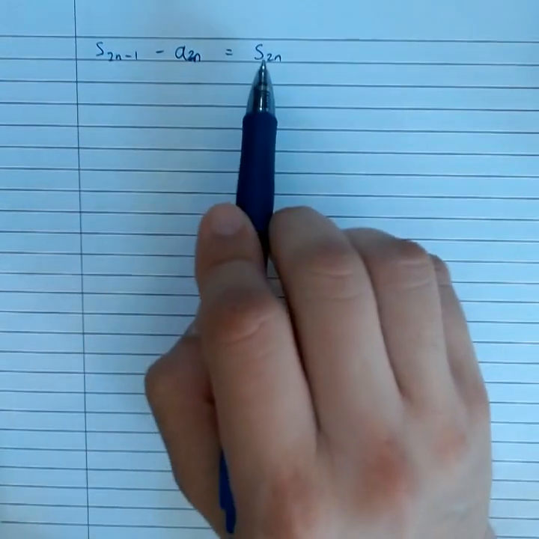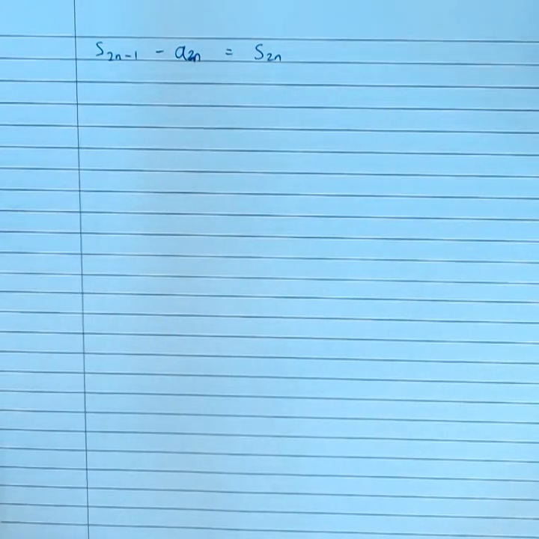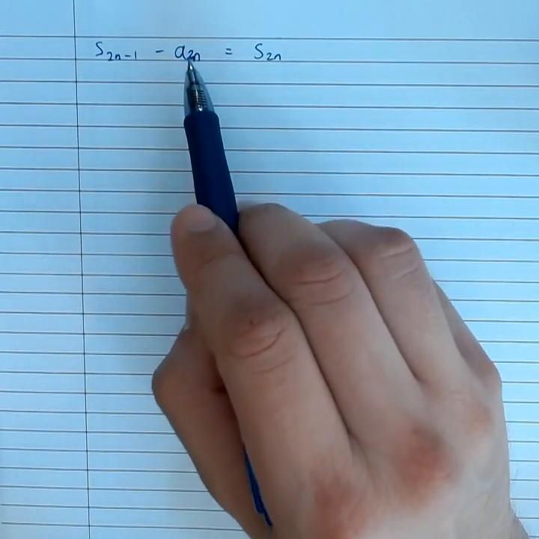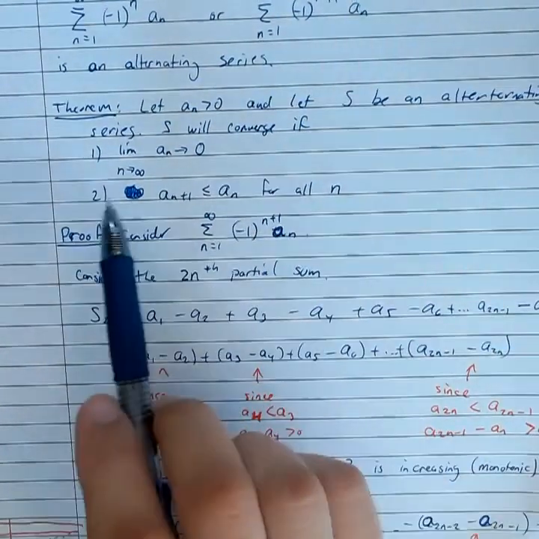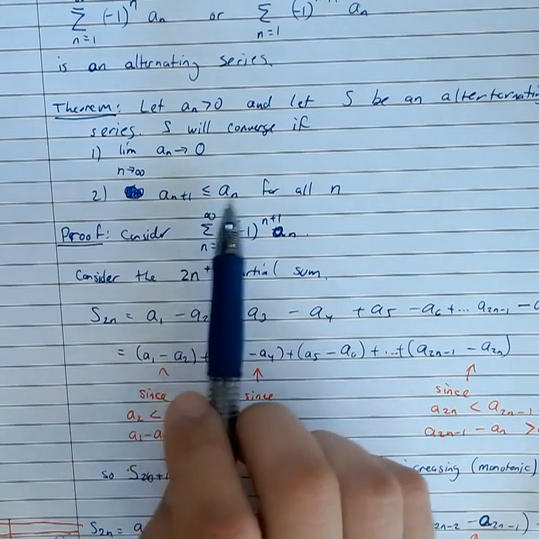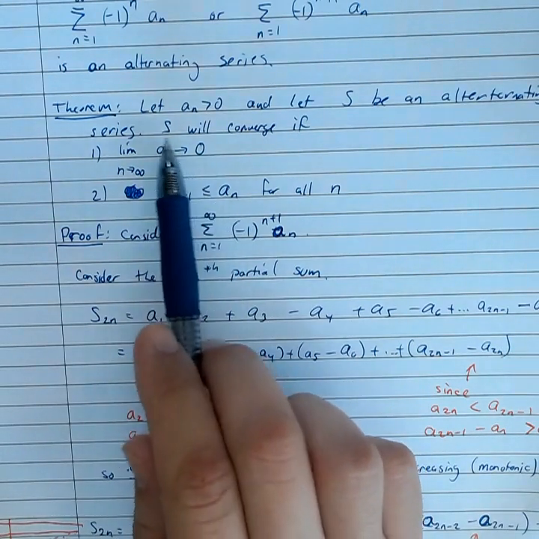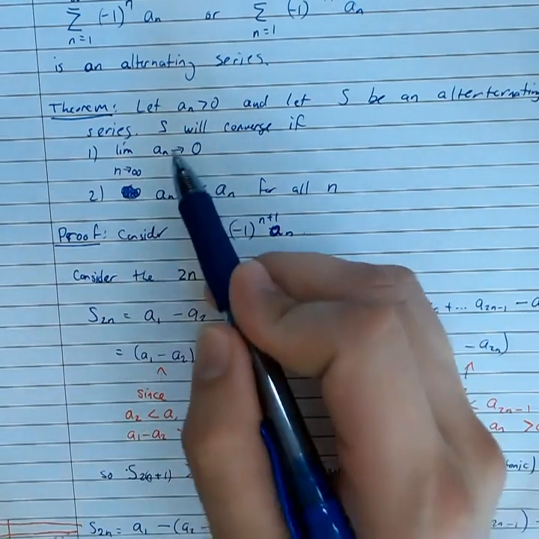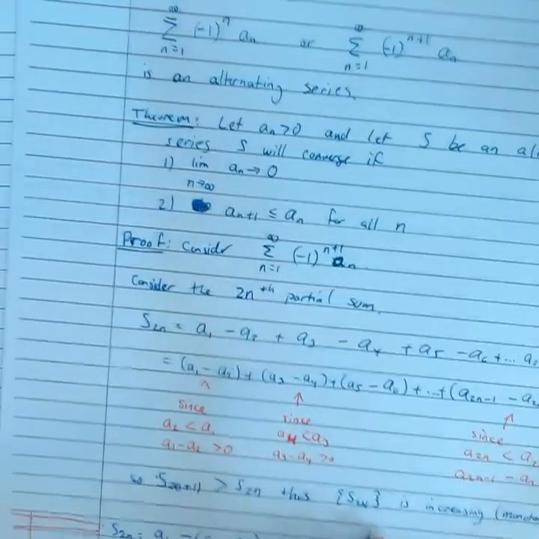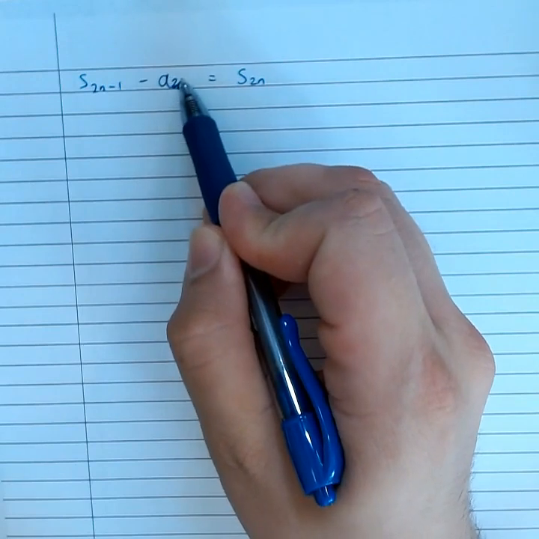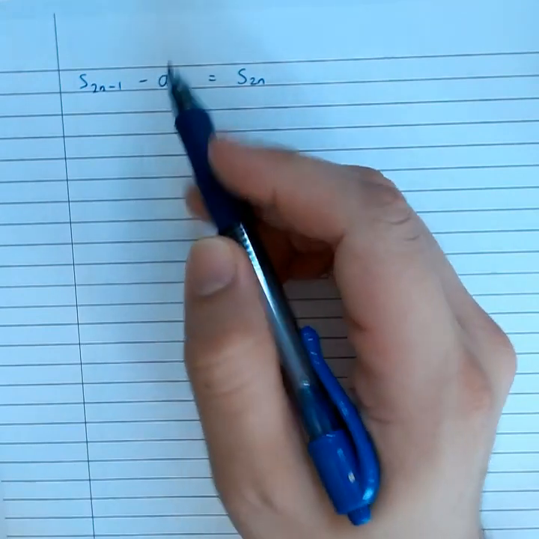Okay, but we know that this converges. We just showed that. But we also know, based off our conditions, that this A sub 2n will approach 0. After all, that's one of the conditions of our theorem. So far, we've dealt entirely with the condition that our sequence of terms, our A sub n's, is decreasing. But now let's deal with this condition: the limit as n approaches infinity of A sub n is 0. So if n gets bigger, this will approach 0.